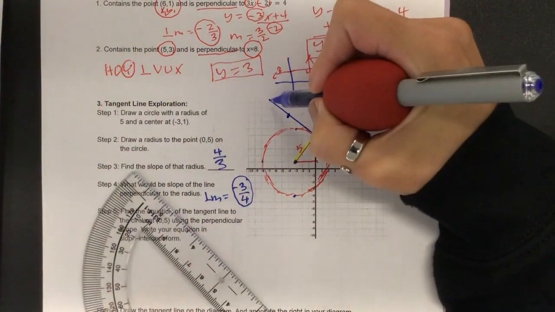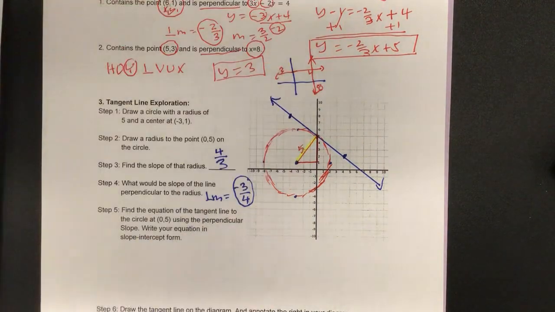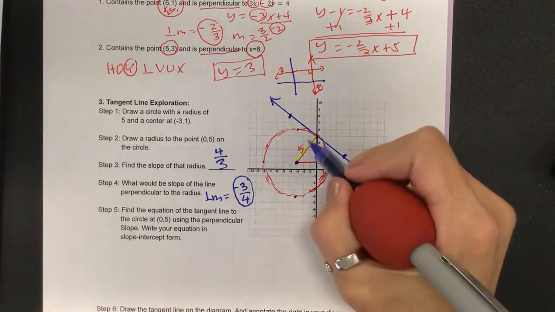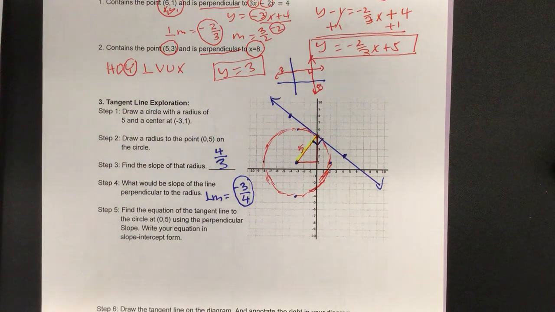And these 3 points should all line up. If they don't, you've made a mistake. So what is the angle measurement between the radius and the tangent line always? They're always what degrees? 90 degrees.